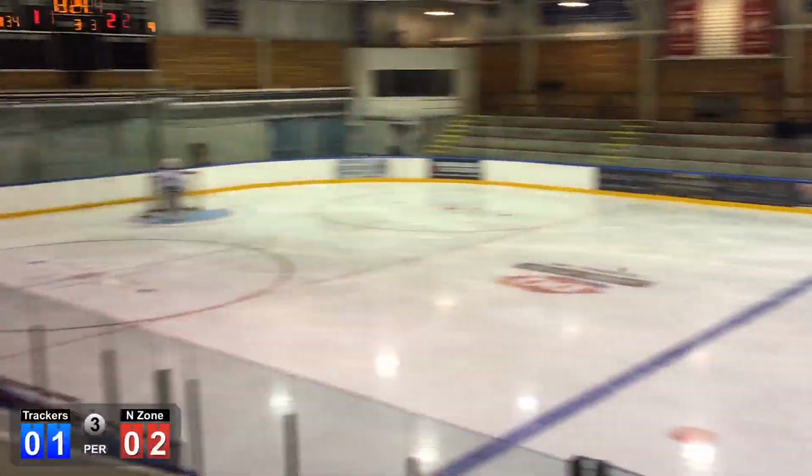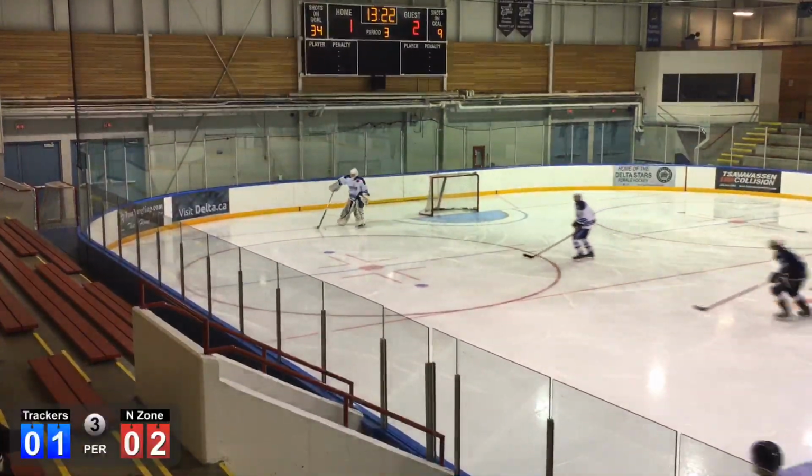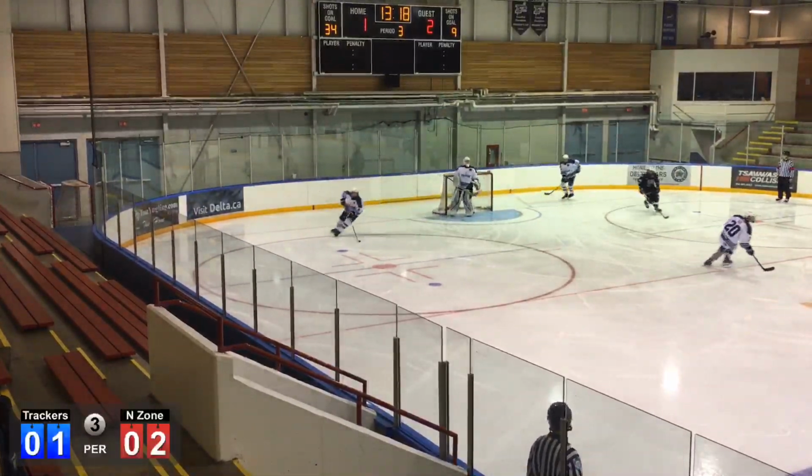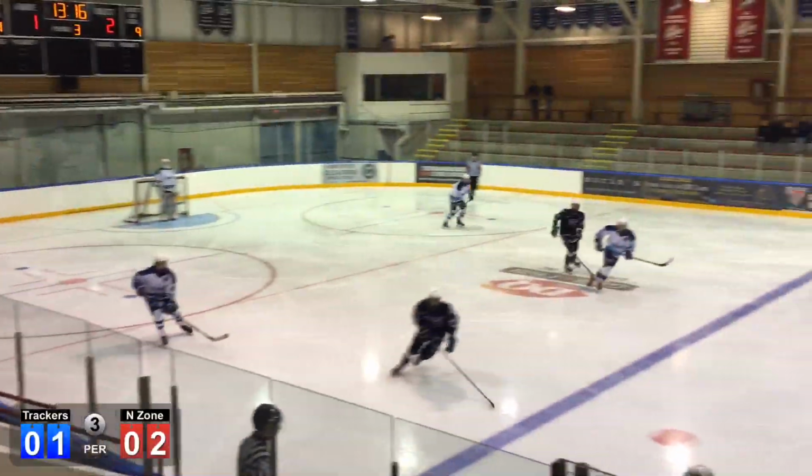That one's going to go past Arbery. And that'll be Schwantz skating towards it. Icing has been waved off, I guess. And Schwantz will give it back to Arbery. Arbery will make his way back up ice. He plays that up to Lang.